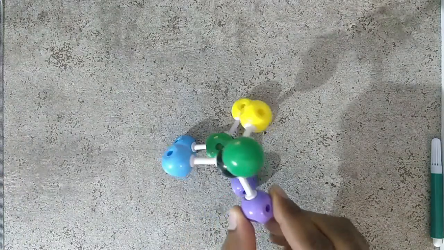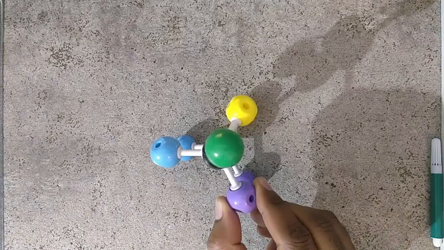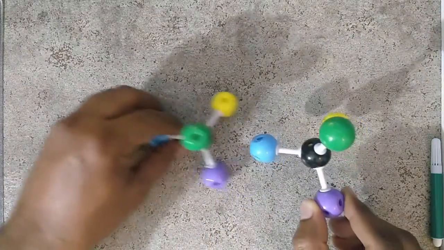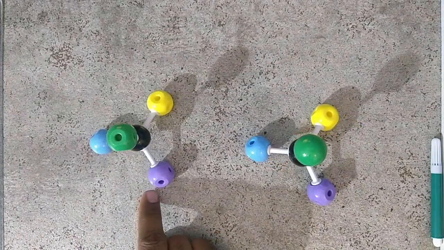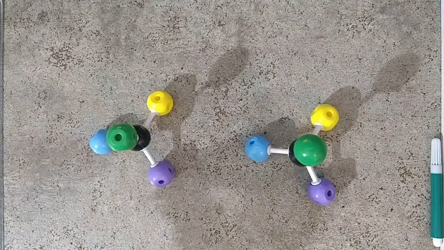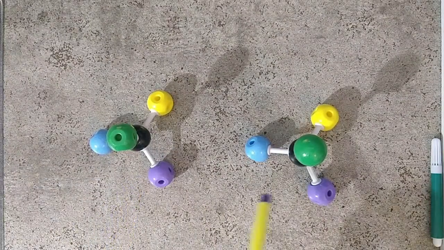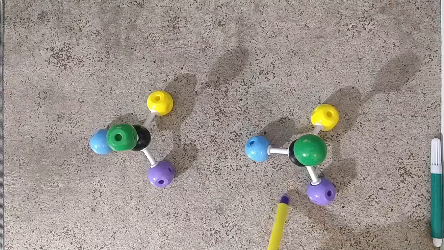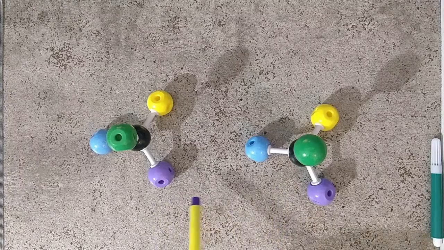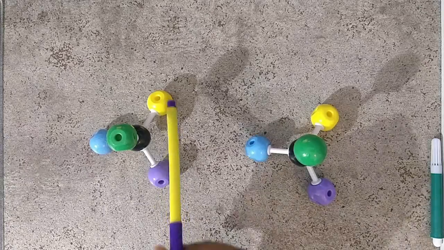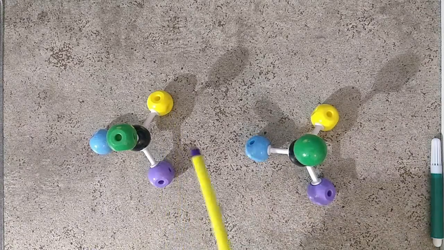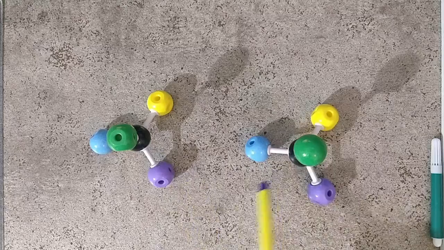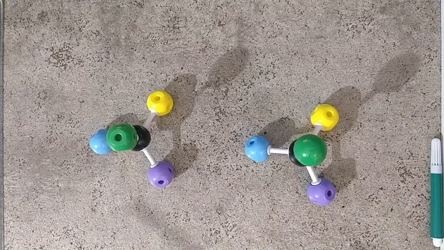So if they are superimposing each other, that means they are identical. And that means this one, which was configuration 1 earlier, is now changed to configuration 2. And what we did in order to achieve that, we just swapped two of them. So obviously if I swap them again, I'll reach back to the earlier configuration. But this time I'll swap the other two.